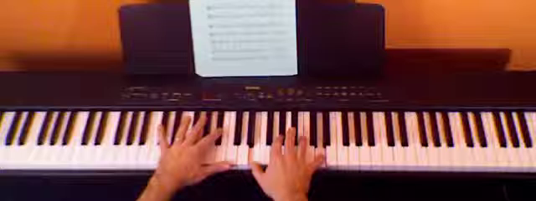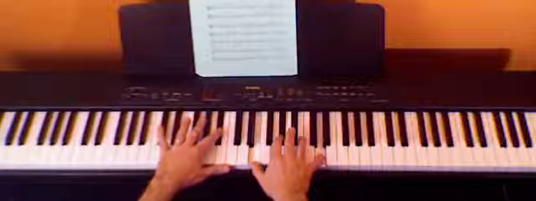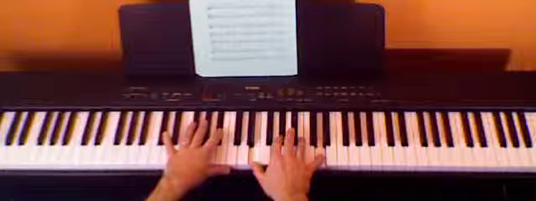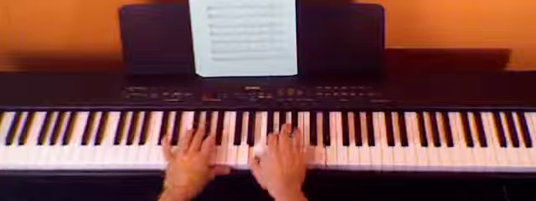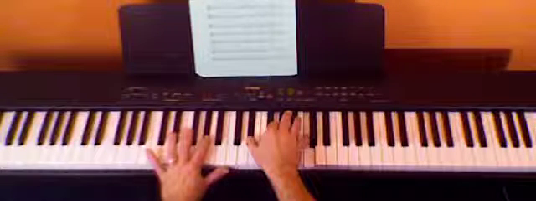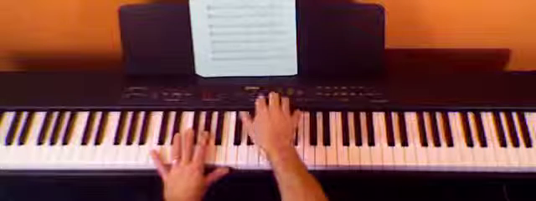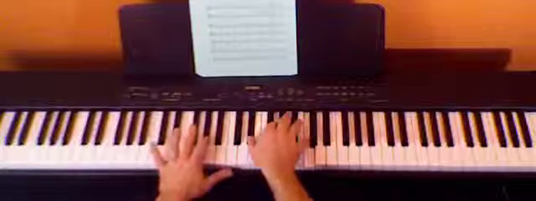C7 augmented. Okay. Let's try A, B, and the C section, the bridge, all together with the track now. Here we go. Here's our F minor chord. 1, 2, 1, 2, 3, 4.